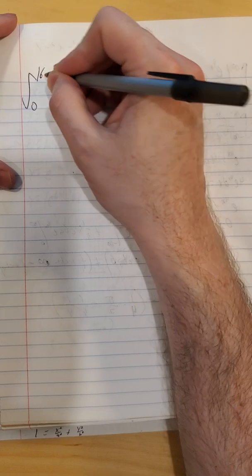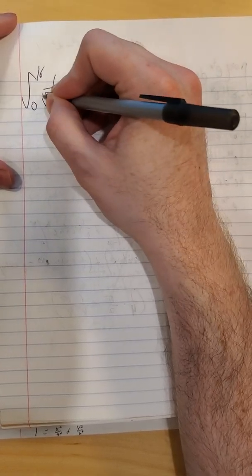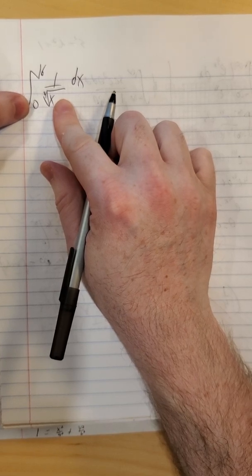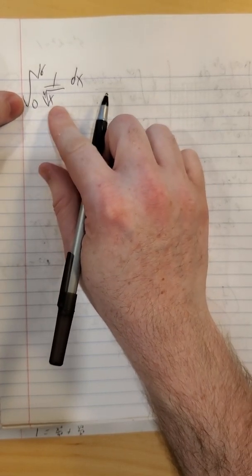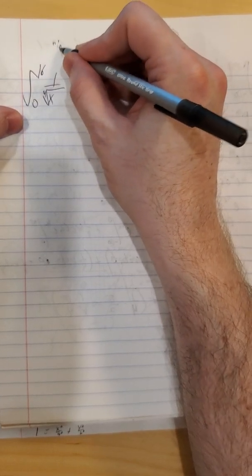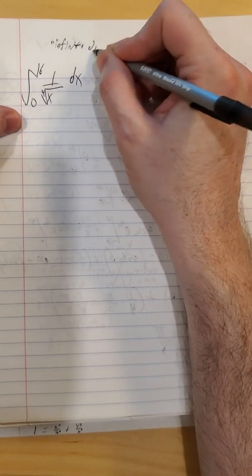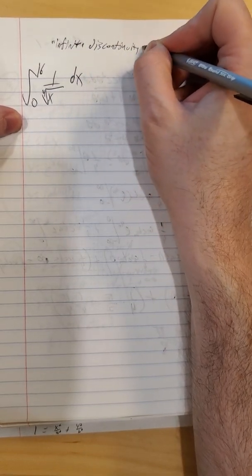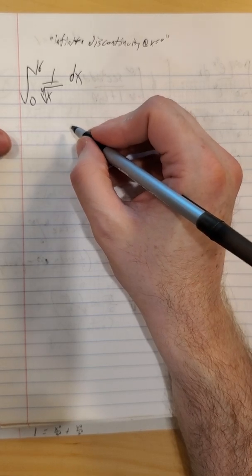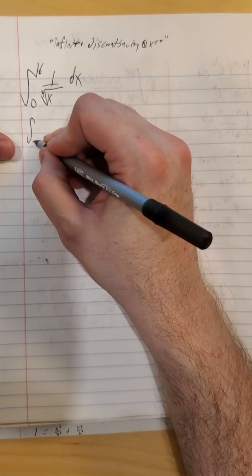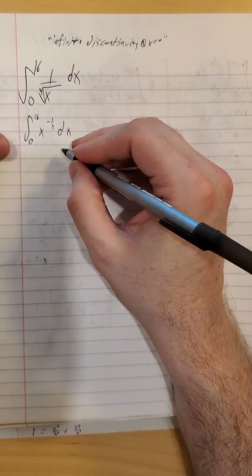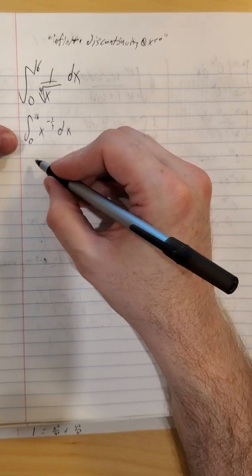So this one will look like the integral from 0 to 16 of 1 over the 4th root of x times dx. So notice here one of our bounds does give us a discontinuity. The function is not defined at 0. It's referred to as an infinite discontinuity. So we basically see what we can do with it. We'll make this x to the negative 1/4 times dx. And we'll approach 0 from the right.